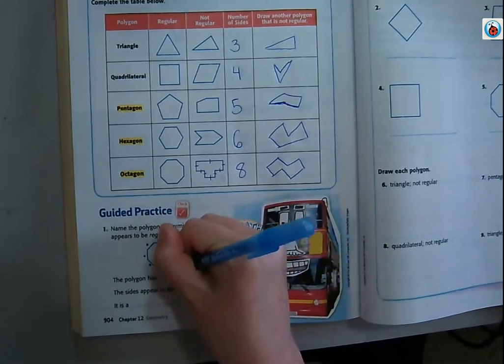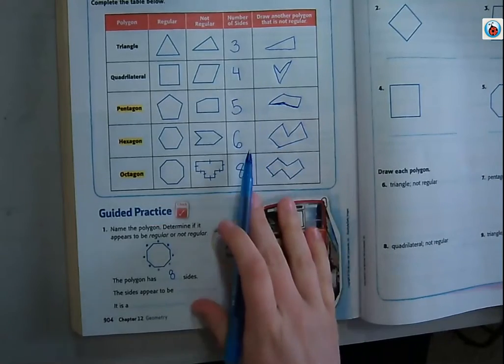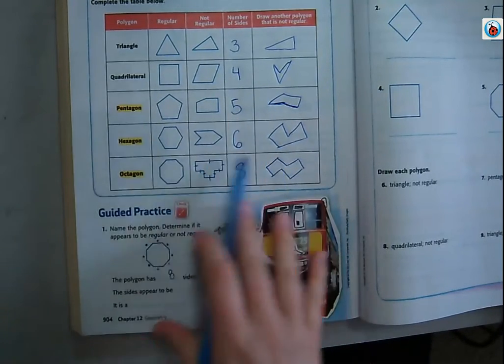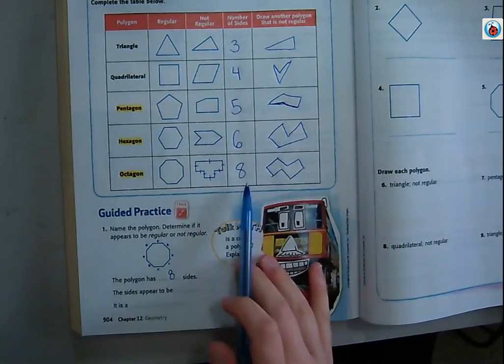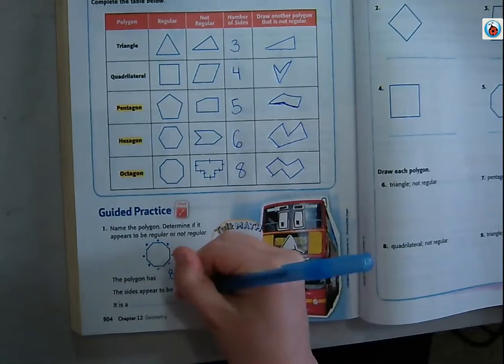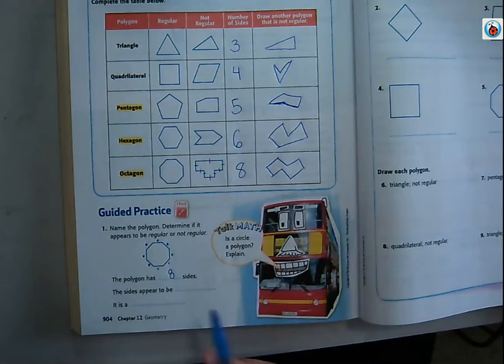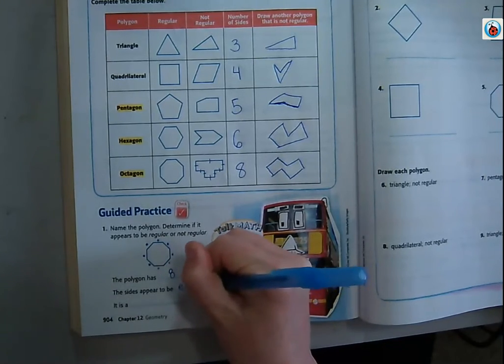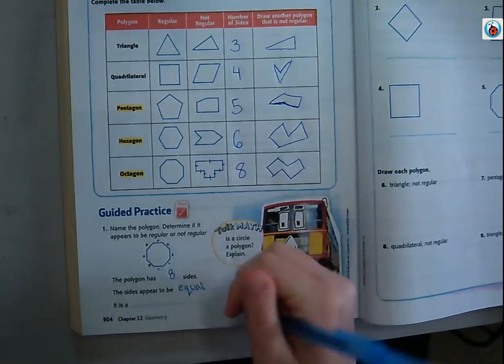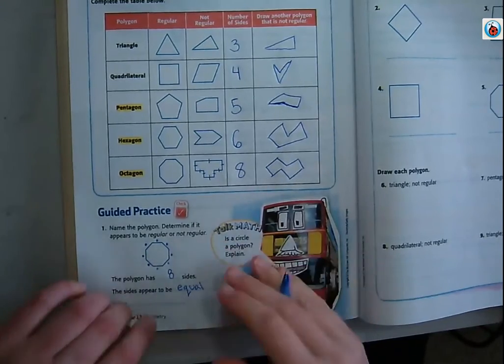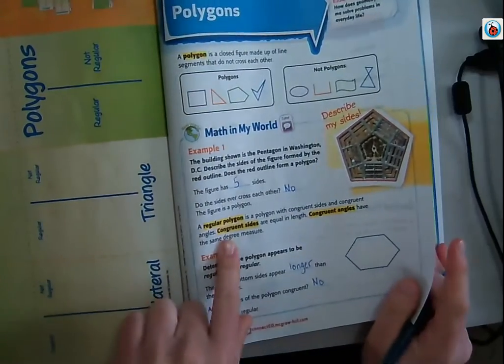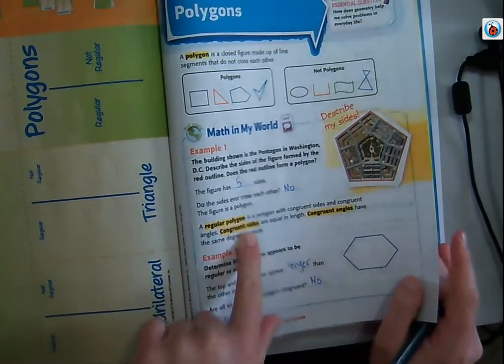Okay, so it has 8 sides, and if you forgot what word goes with that, you can go back to this chart. This is a great reference chart for this lesson. So 8 means it's an octagon. The sides appear to be equal. Or you can use our nice word congruent. And if you forgot how to spell it, you go back here. Congruent.